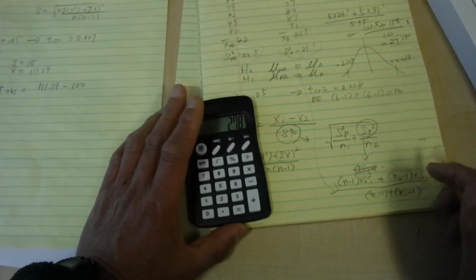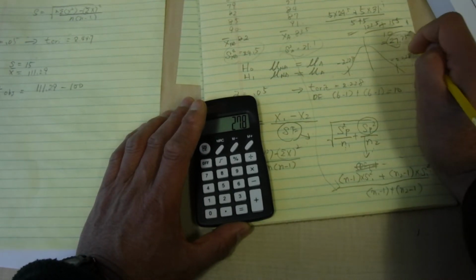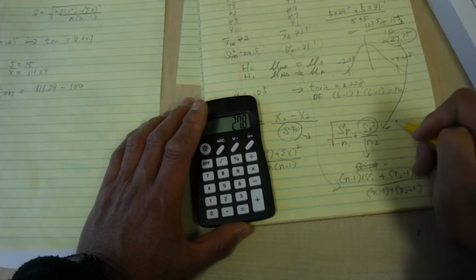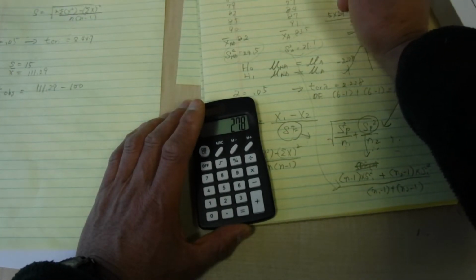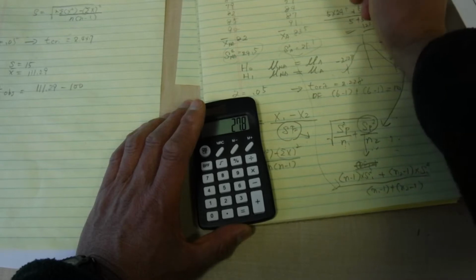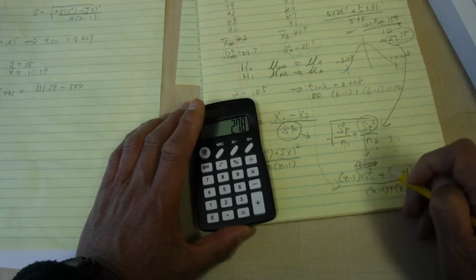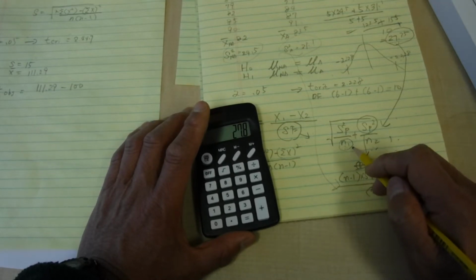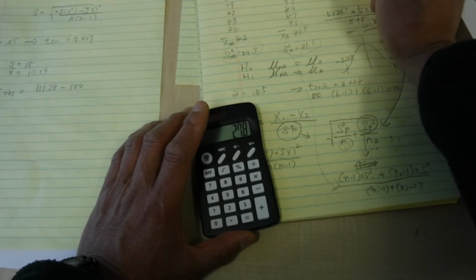Given that we got the pooled variance, now we plug this 27.75 into the standard error formula. So this means 27.8 divided by n. This time it should be n, not n minus 1. So divided by 6, plus 27.8 divided by 6.